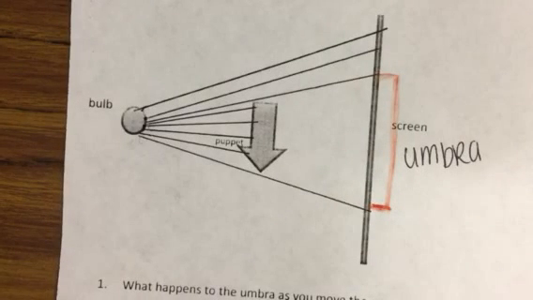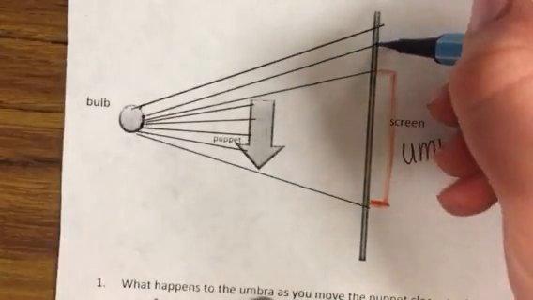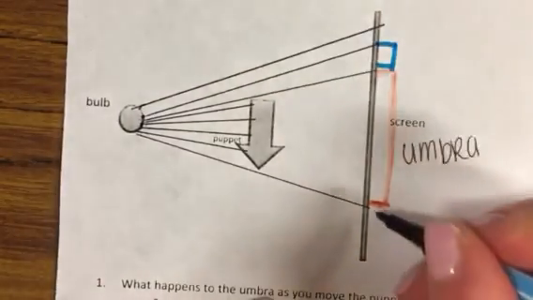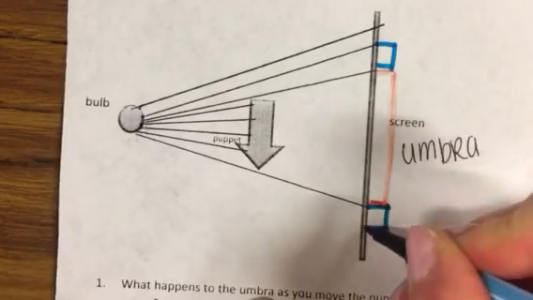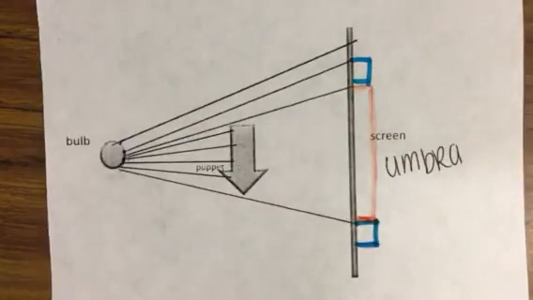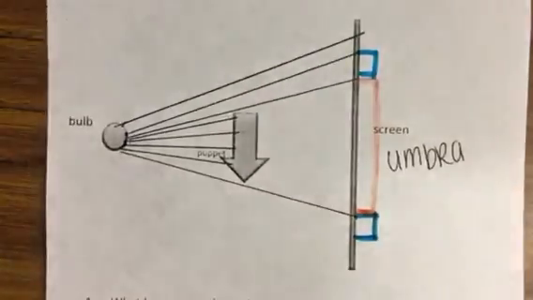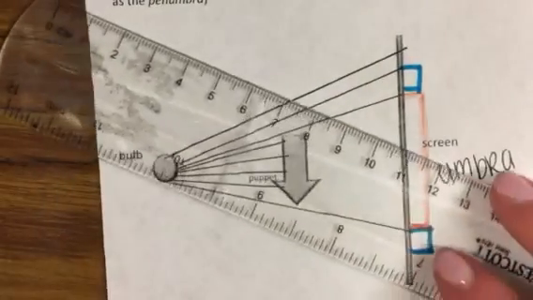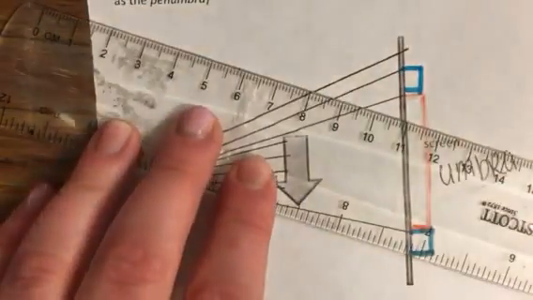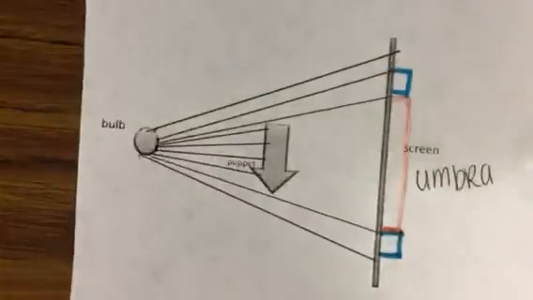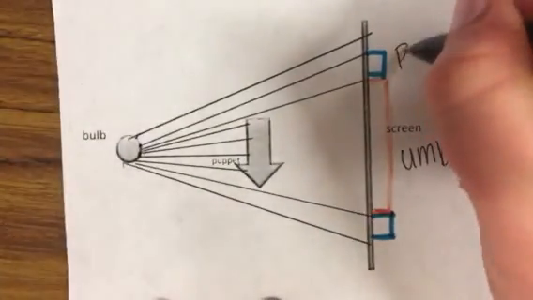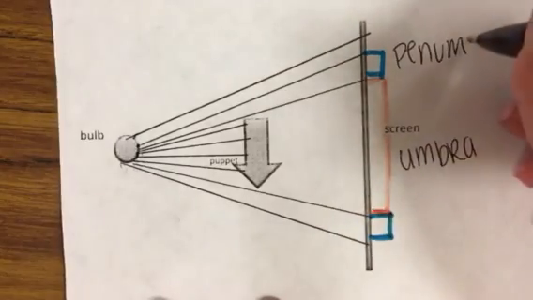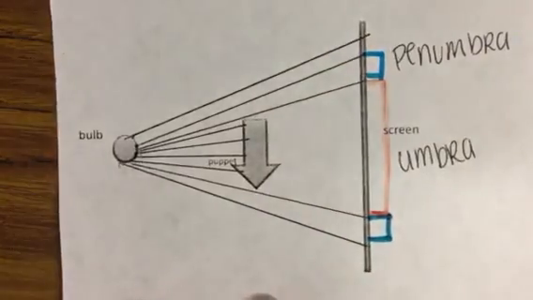Now the penumbra, which I will use a different color for, is a different situation. The penumbra is the part of a shadow that receives partial light. You guys in your lab would identify this as the fuzzy part of the shadow. That's usually right about here. It's where just the light rays are beginning to hit the screen again. So these right here are called the penumbras. And this is how you label these ray diagrams.